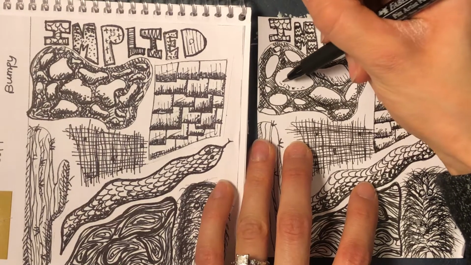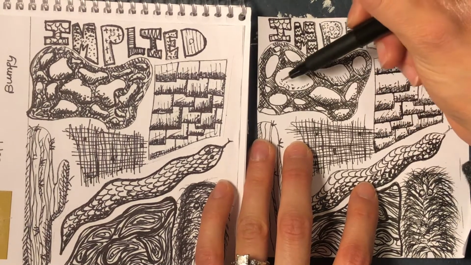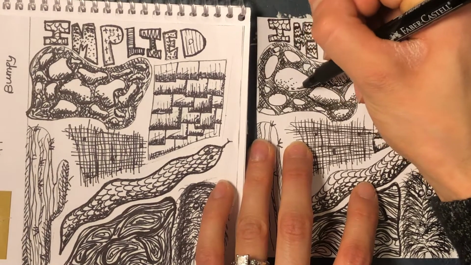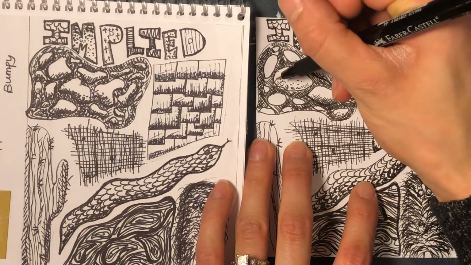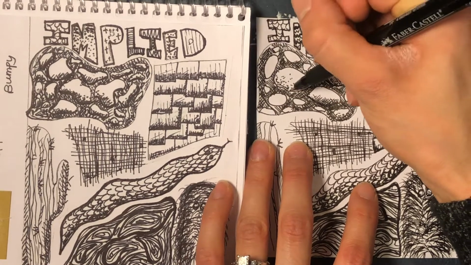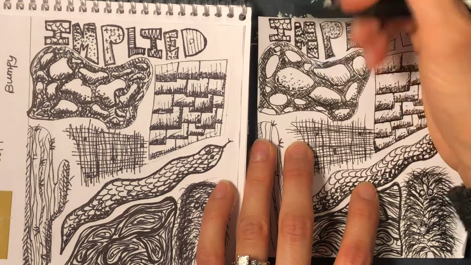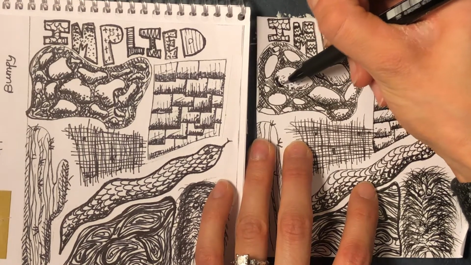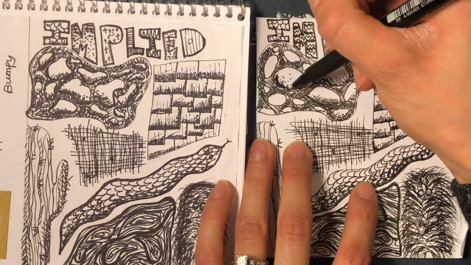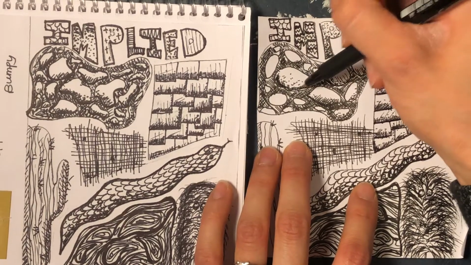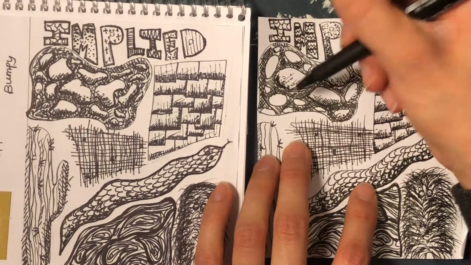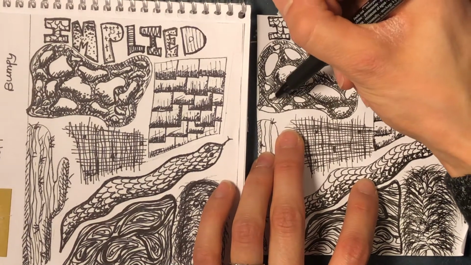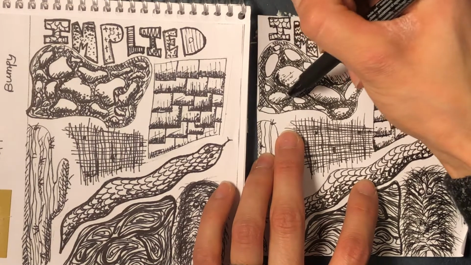And I like to keep the value on one side of the rock, the main value. Like there's a shadow there. Maybe add some hatching lines. You can get creative with it. Maybe do a few different kinds of rocks and see which one you like the best.